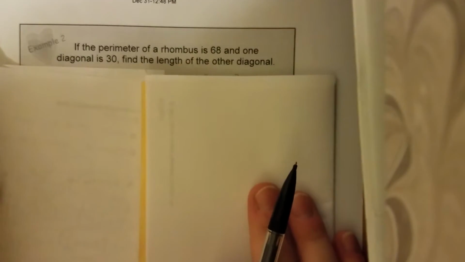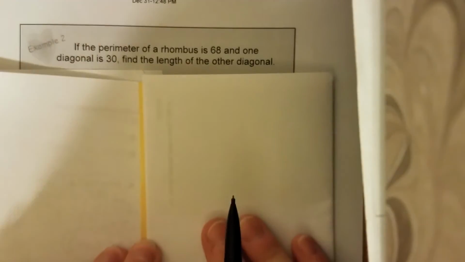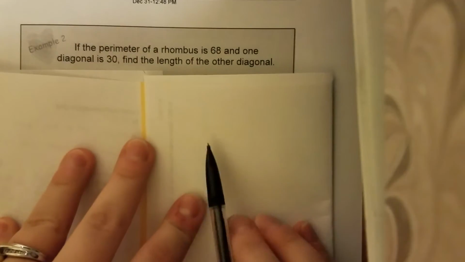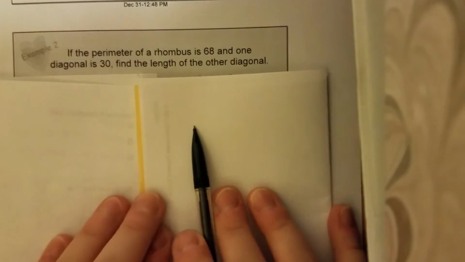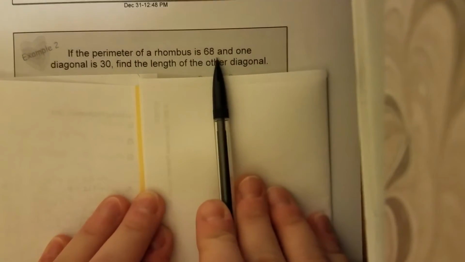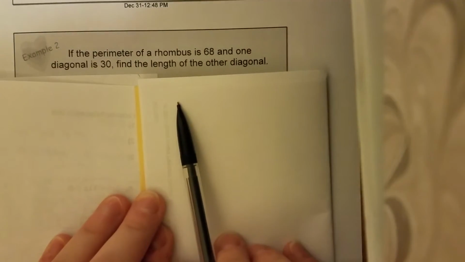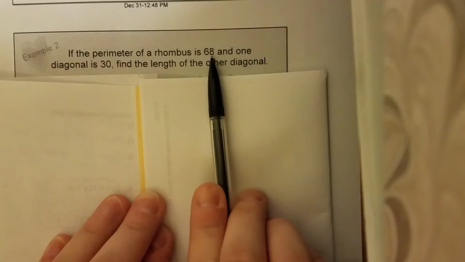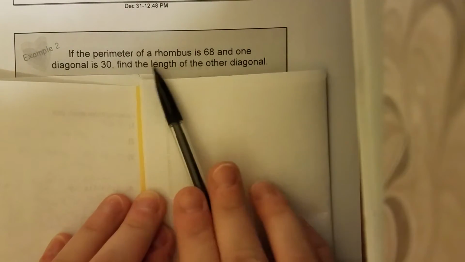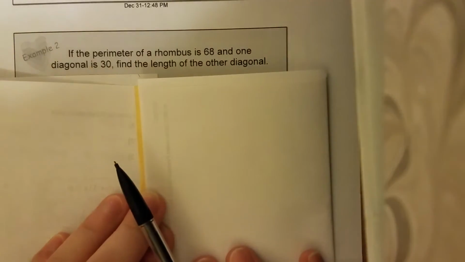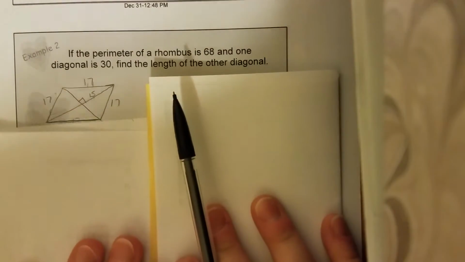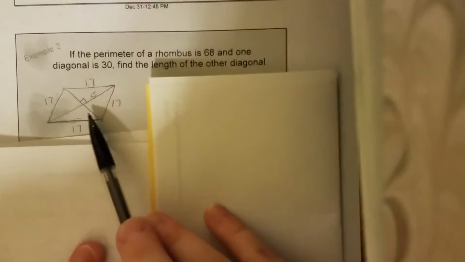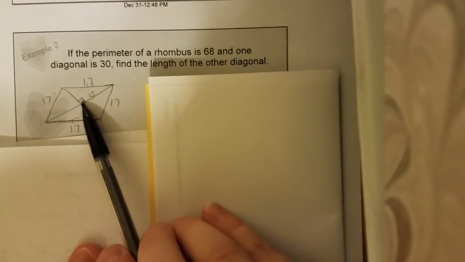Feel free to pause at any point to try it out first and then check your answer, because I am going to go through this pretty quickly. So this one says the perimeter of a rhombus is 68. Well, here's what I know about a rhombus. All the sides are equal, so I took the 68 and I divided by 4. I also know that the diagonals in a rhombus are perpendicular bisectors of each other. So when I drew my picture, it looked like this. I know that there's a right angle in the middle here.